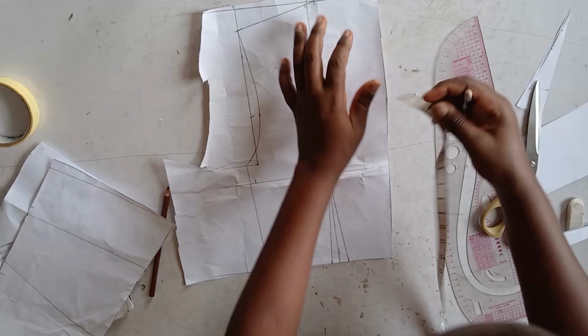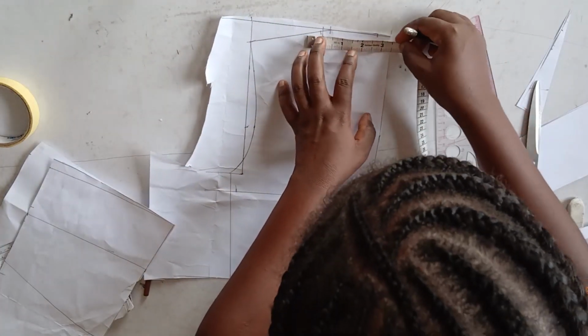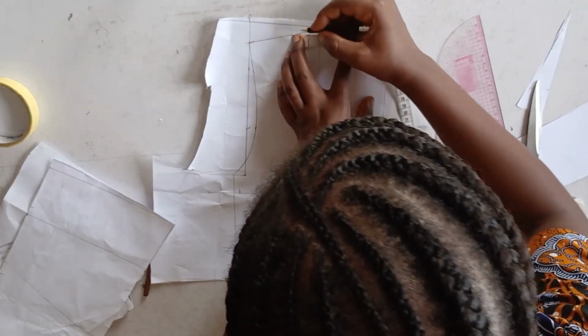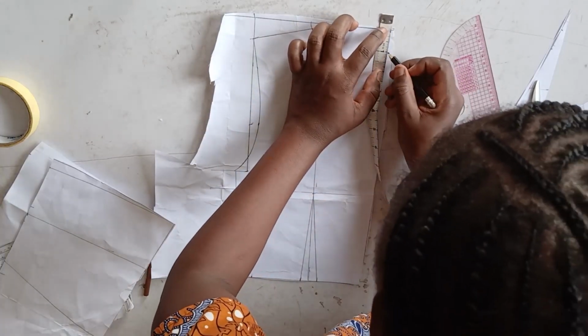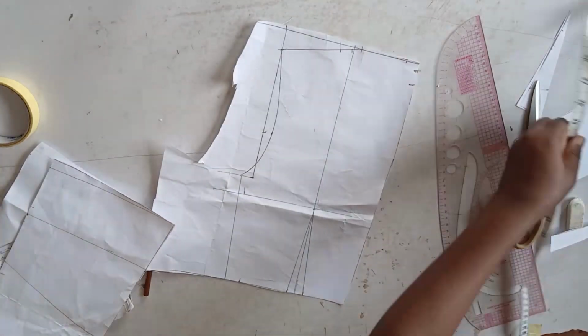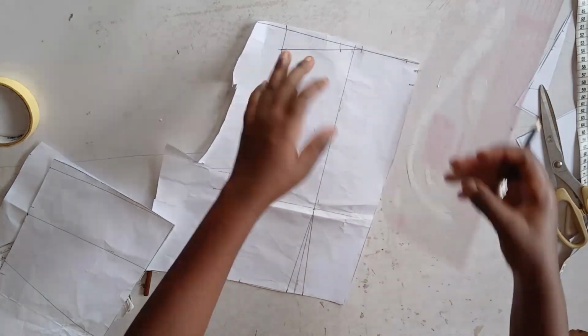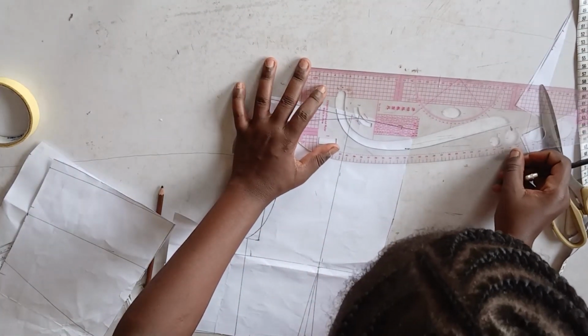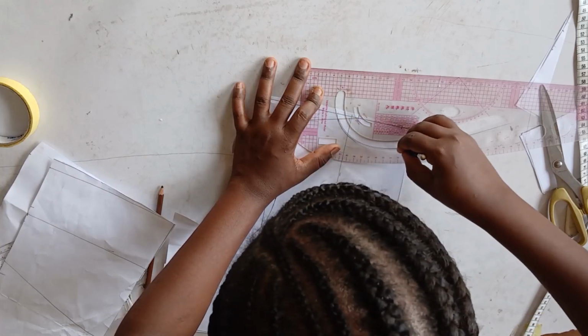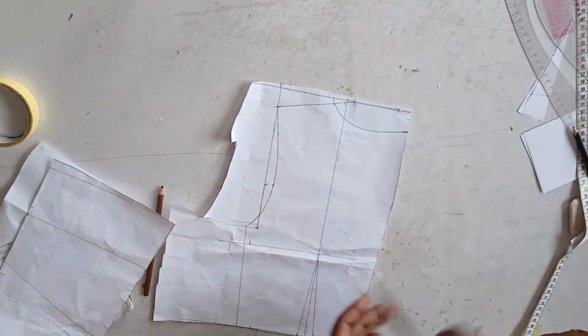The neckline for the front we use 4 inches. So for the back also we'll be using 4 inches as our neck width, and the depth is going to be 1 inch because it doesn't have a low back. So we have this here. We're going to mark it out. So this is going to be the neckline. Then you can proceed to cut out.